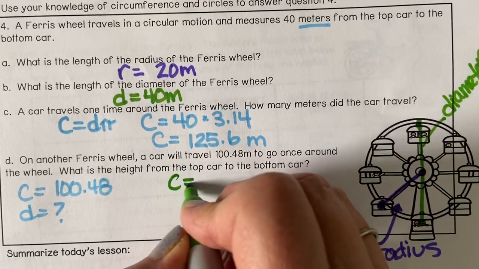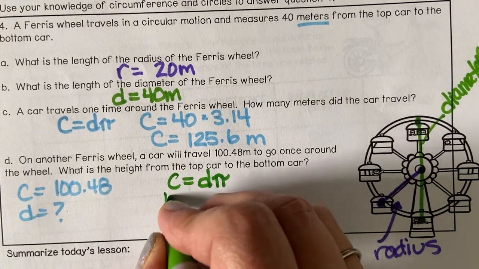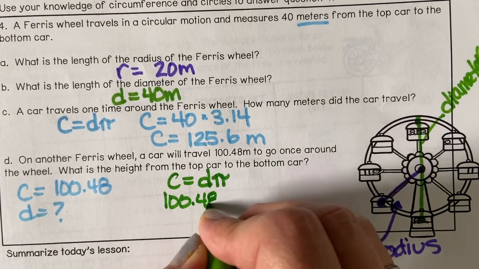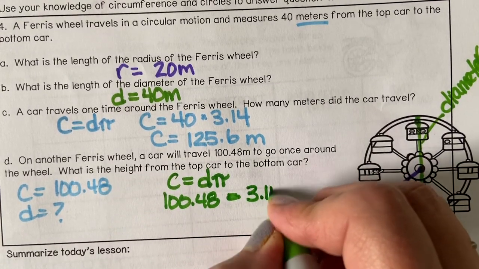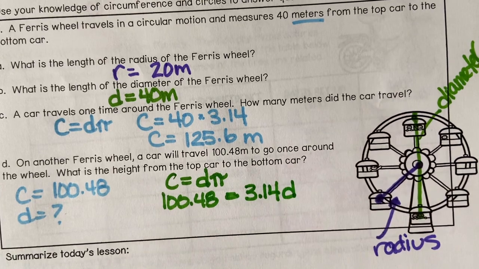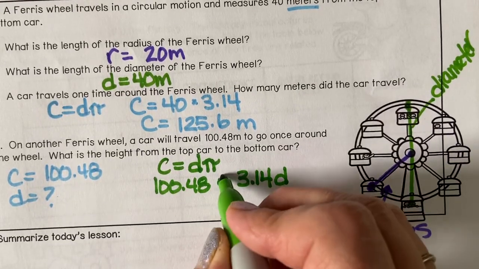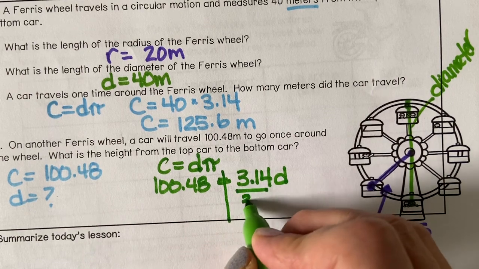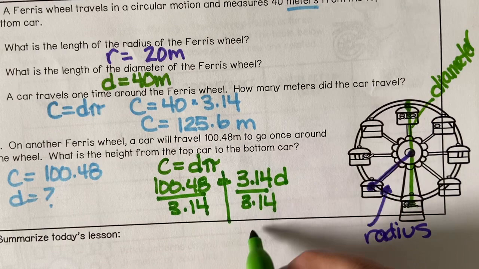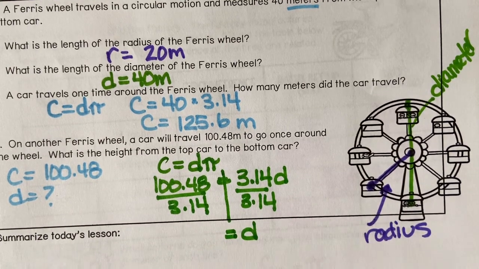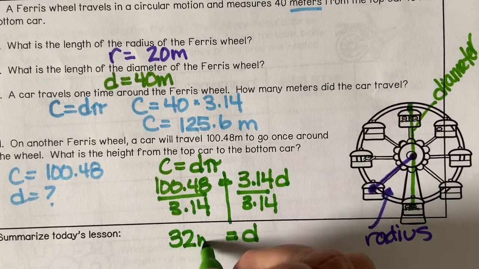I'm going to use circumference is equal to diameter times pi, and then I'll put in what I know. I know the circumference is 100.48. I don't know my diameter, but I do know pi. I'm just going to put the d after it because it looks better in an equation. And guess what? I'm just going to have a one-step equation, divide by 3.14, divide by 3.14, and that's going to give me my diameter, which when I divided it out was equal to 32 meters.